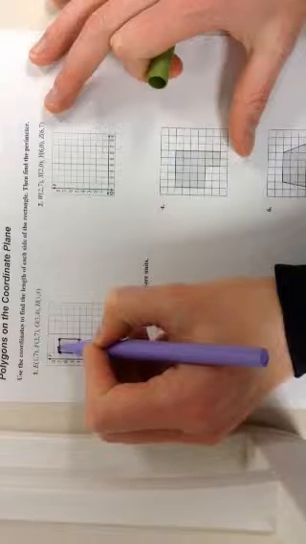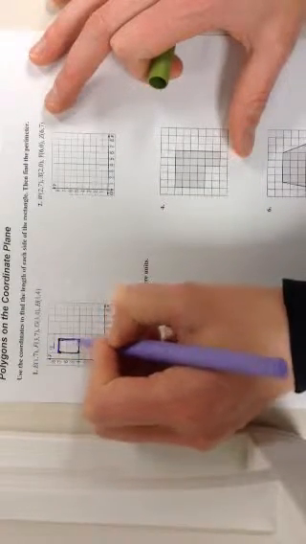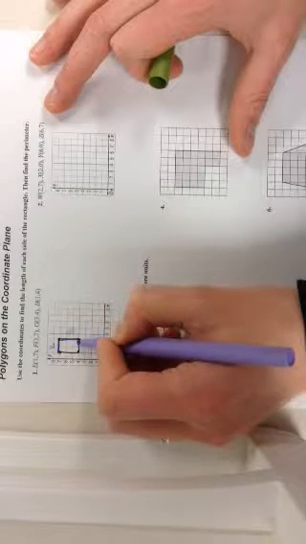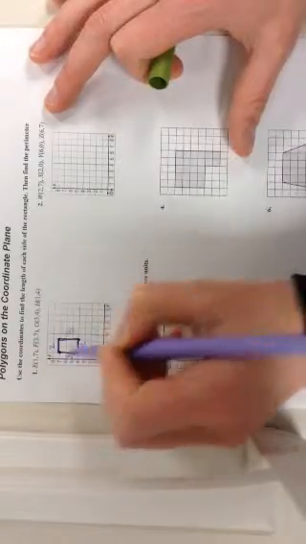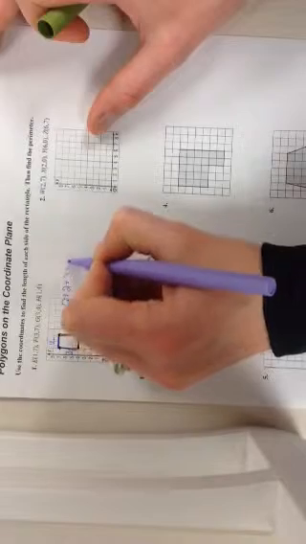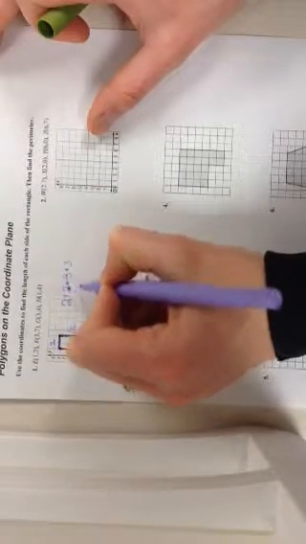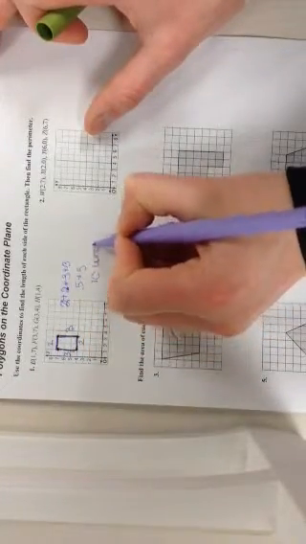So just like we've been doing before, we count the units. This is 1 unit, 2 units, so this would be 2. 1 unit, 2 units, 3 units. 1 unit, 2 units, and this side is 3 units. In order to find the perimeter, remember you add up all the sides. So 2 plus 2 plus 3 plus 3. 2 plus 3 is 5. 2 plus 3 is 5. The perimeter of this shape would be 10 units.